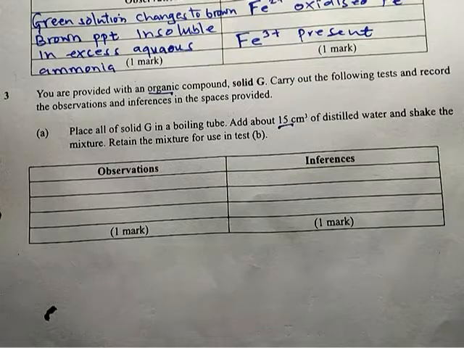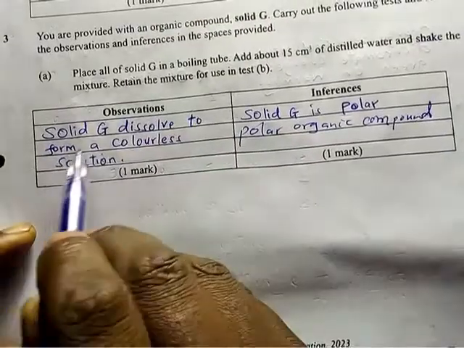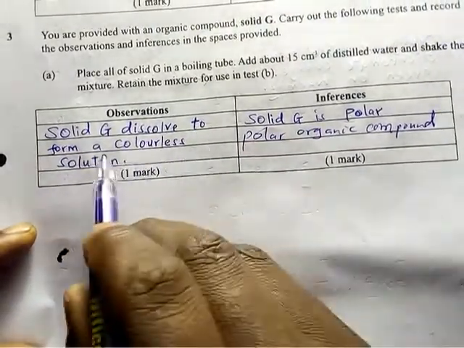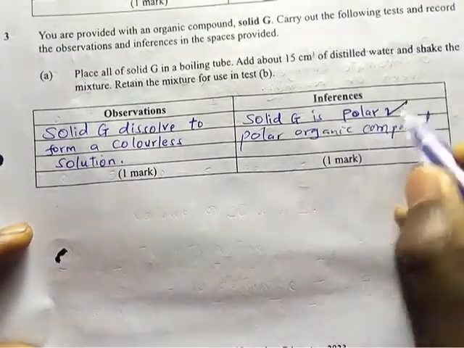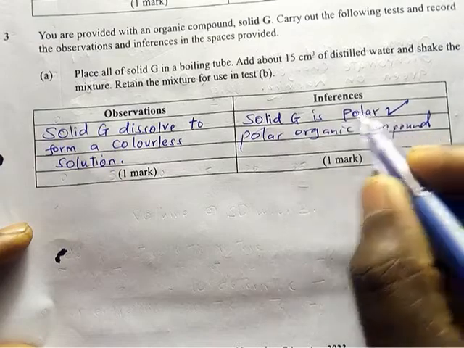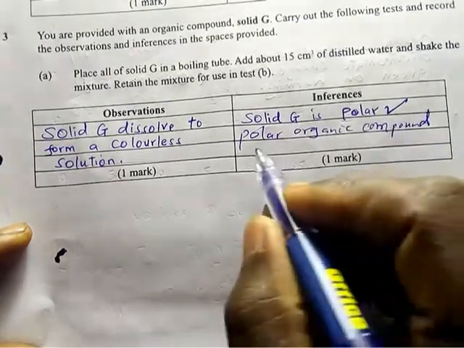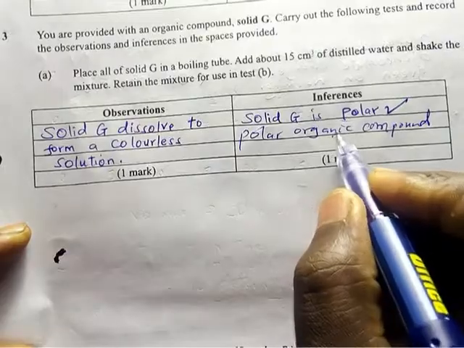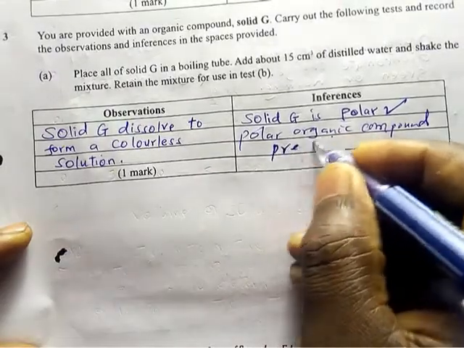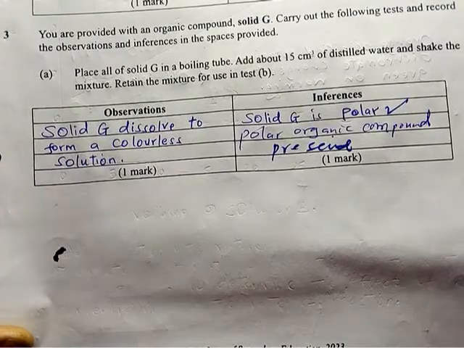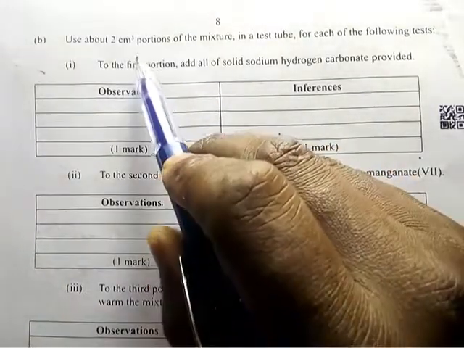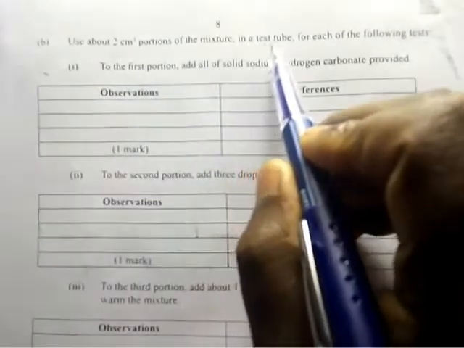Did the solid dissolve or did it not? You need to tell whether the solid dissolved or didn't. In this case, solid G dissolves to form a colorless solution. If it does that, you should know that the solid is polar. The keyword is polar. Solid G is polar, or you simply write: polar organic compound present.